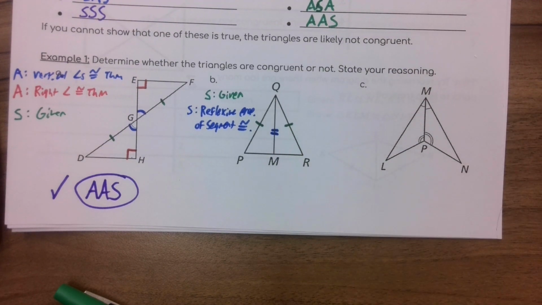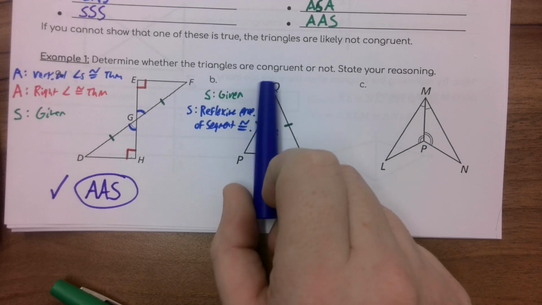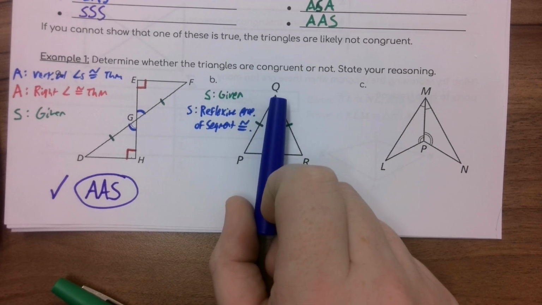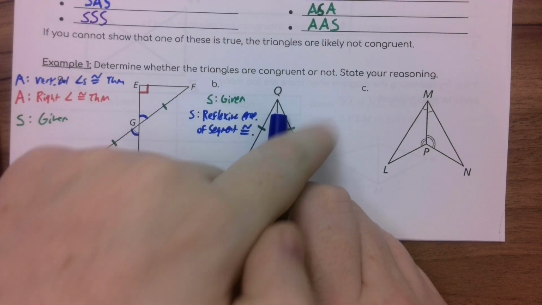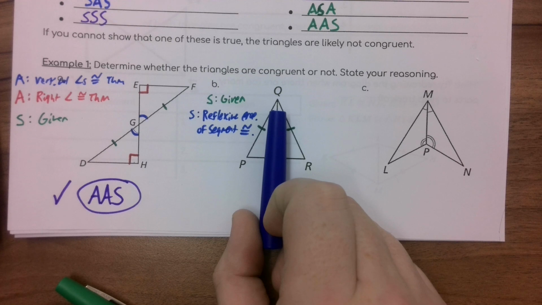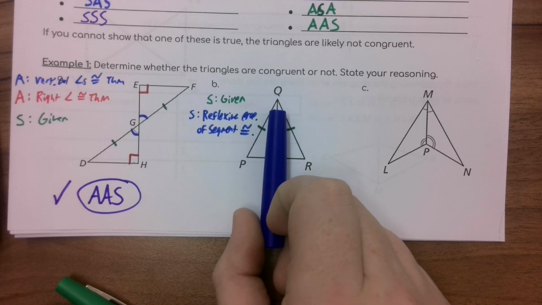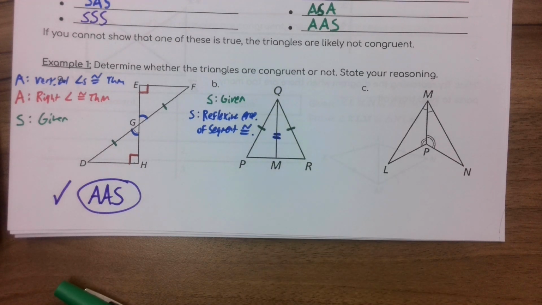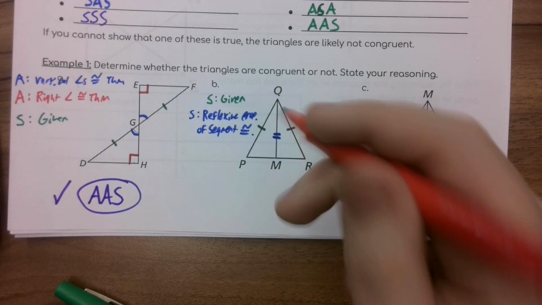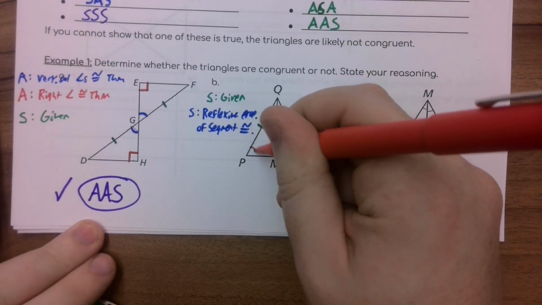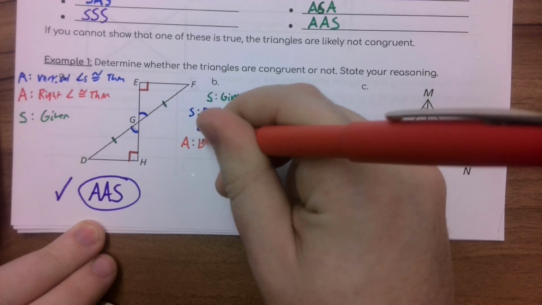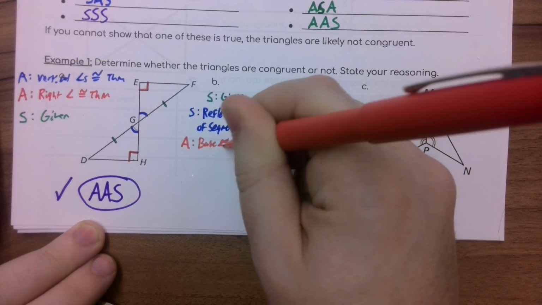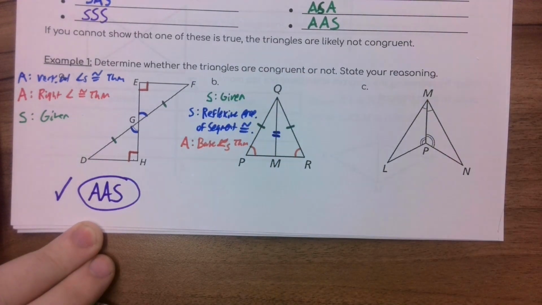Well, there is one more thing that we can see. Let's say I covered up line segment QM here. What type of triangle do we have? It's a big triangle with two congruent side lengths. The big triangle, QPR, is an isosceles triangle. So at the very least, we know that any isosceles triangle has congruent base angles. So we got an angle pair due to the base angles theorem.